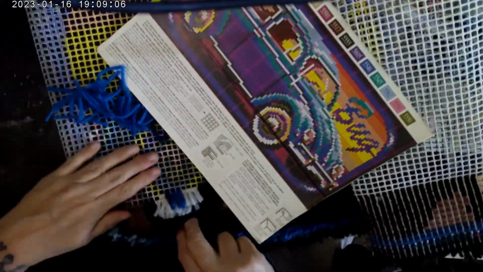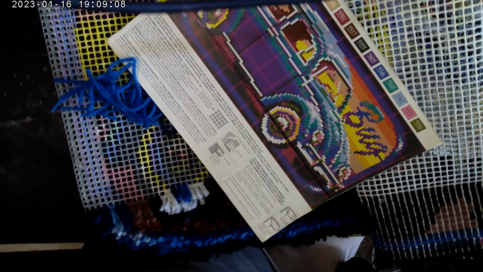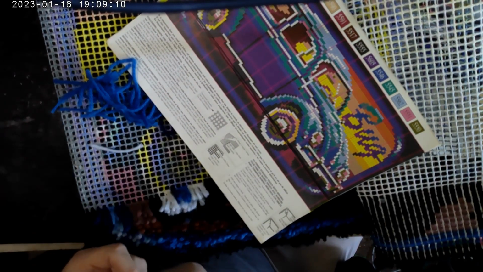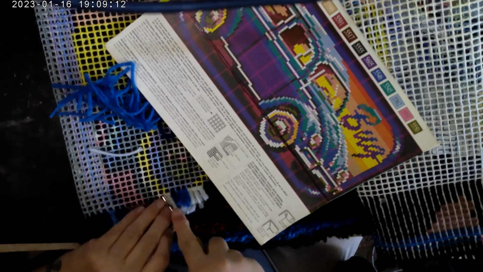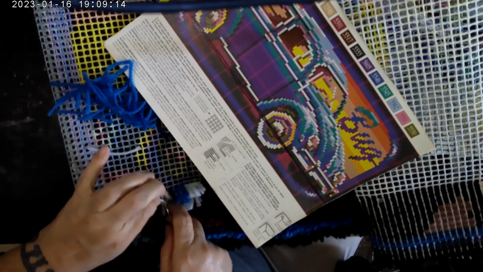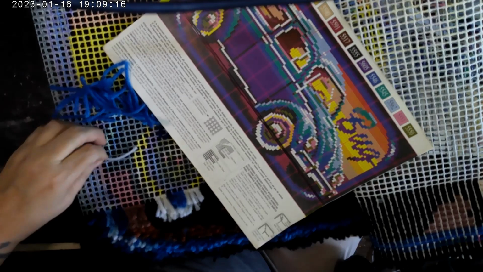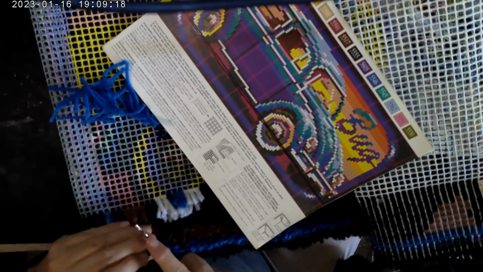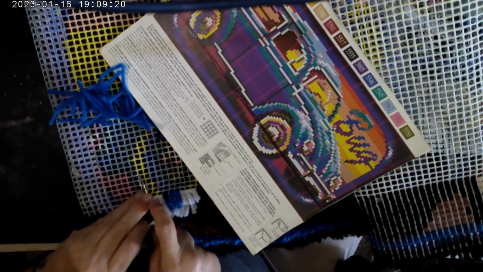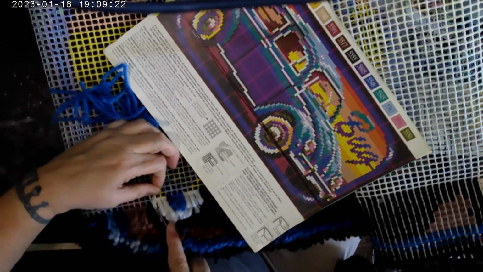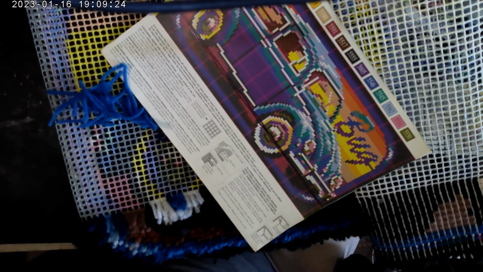Trying to get this at an angle. Two whites. Two blacks.